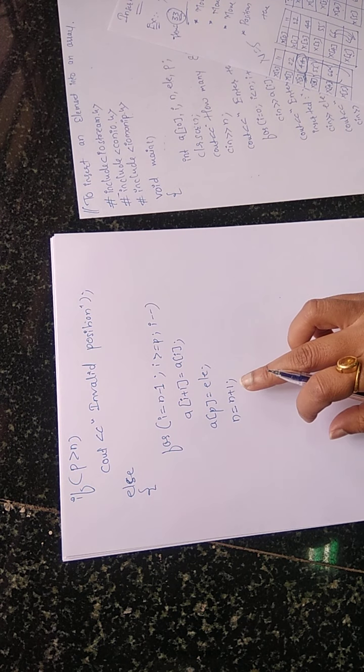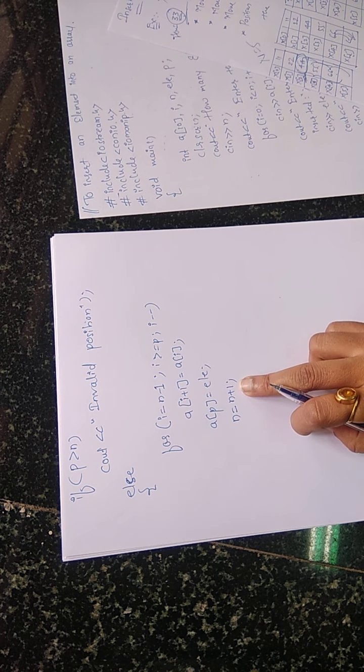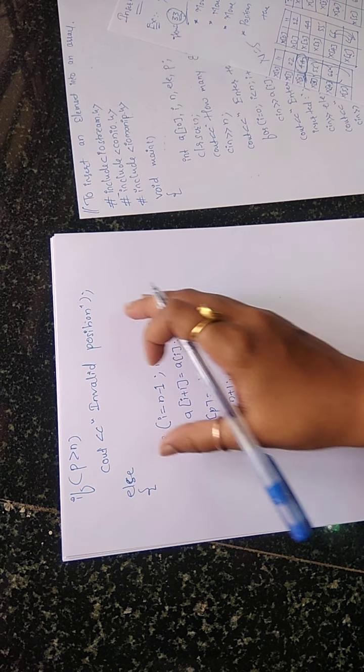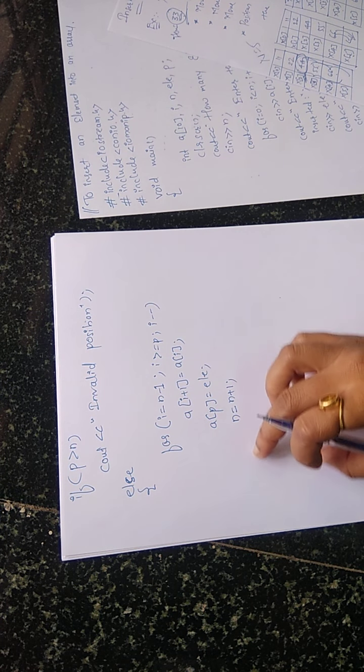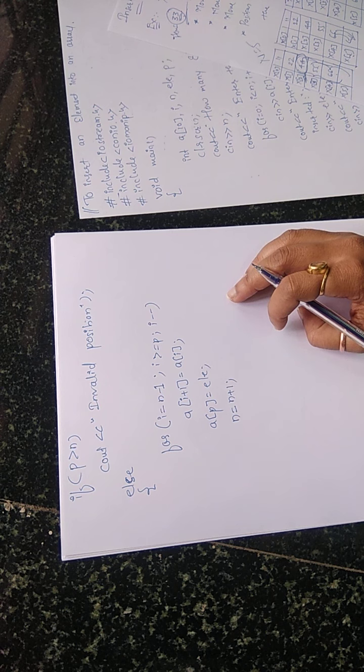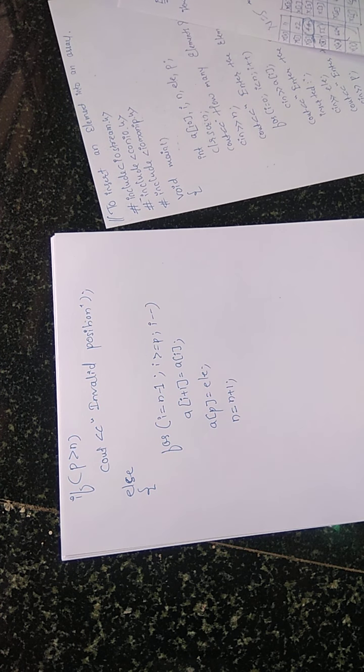So we say n is equals to n plus 1. Done. So this is how we add. After adding, we can display the array elements. The new array after adding, that we can display.